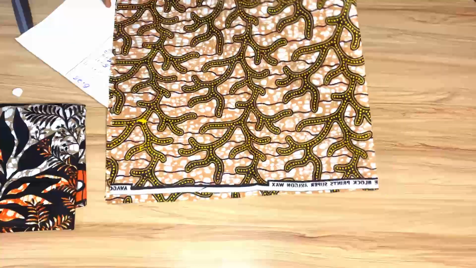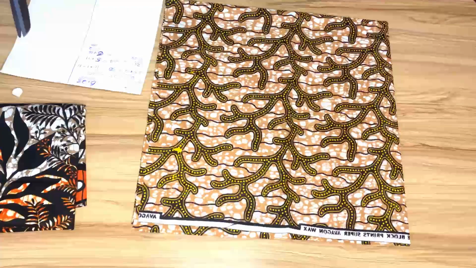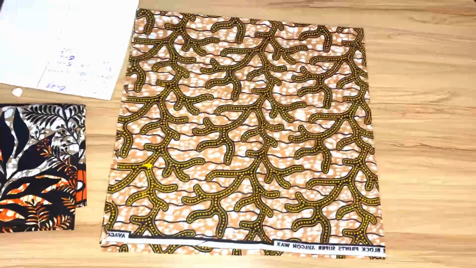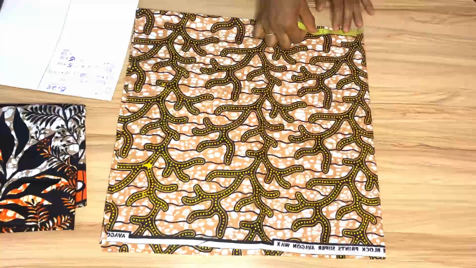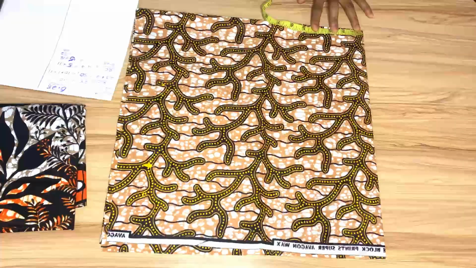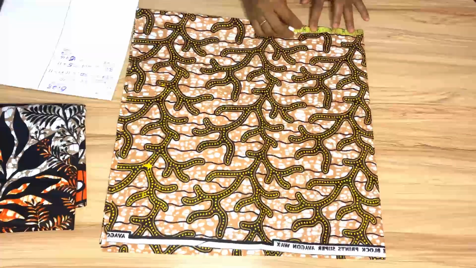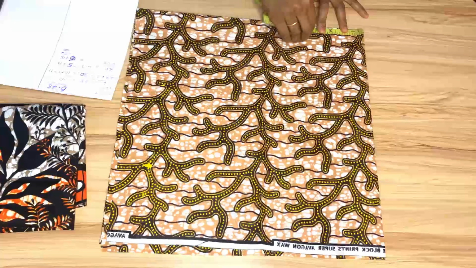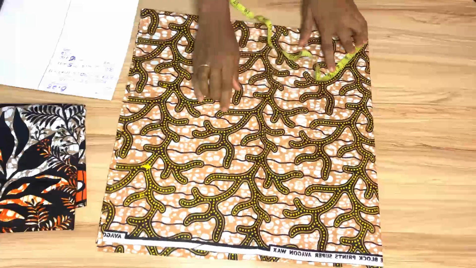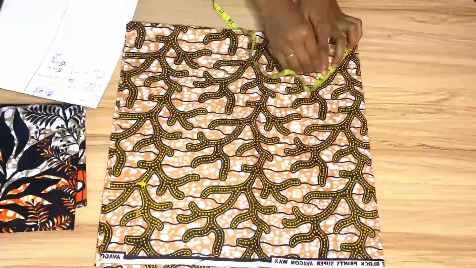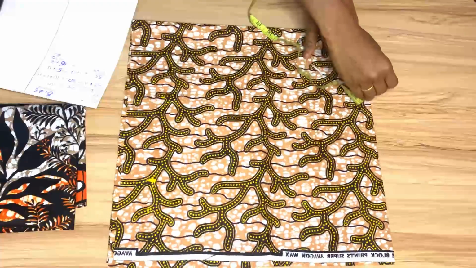You fold it into 4. That's the total 32 we got. What you are going to do is mark the round waist. What you get from the one round waist while calculating is 5. You mark 5 round like this. That's you mark the length of 5.